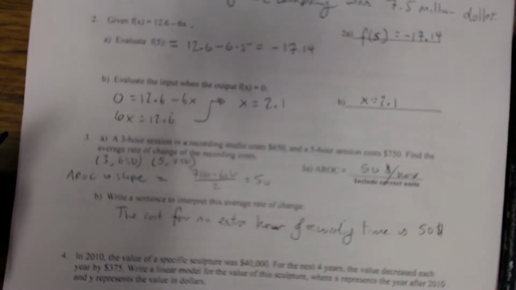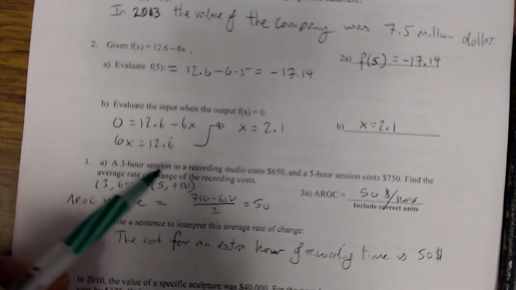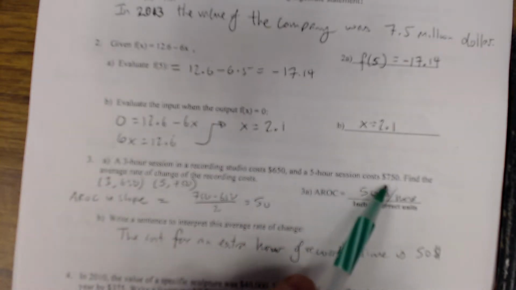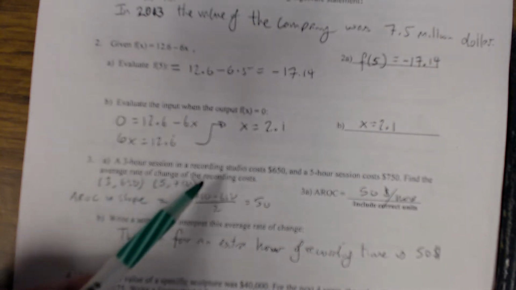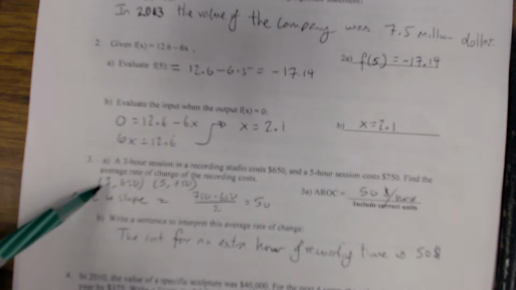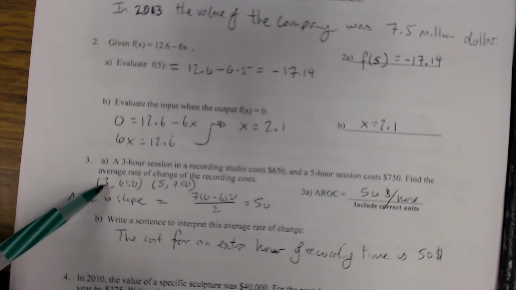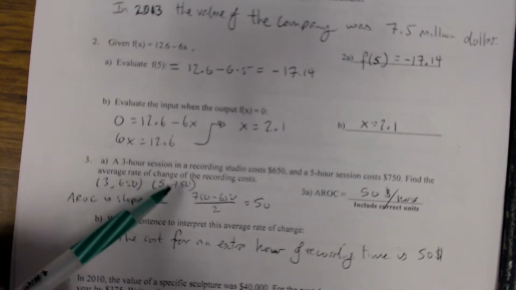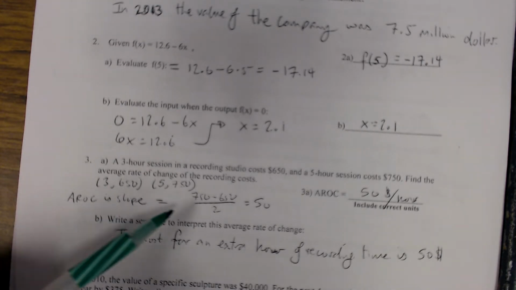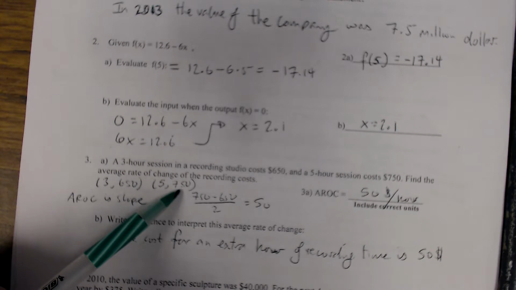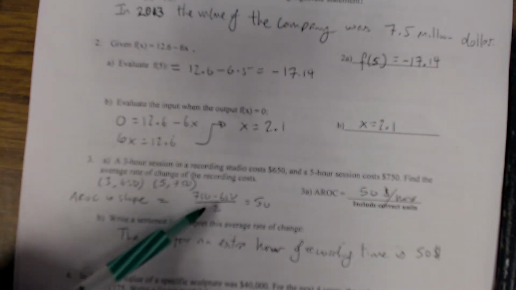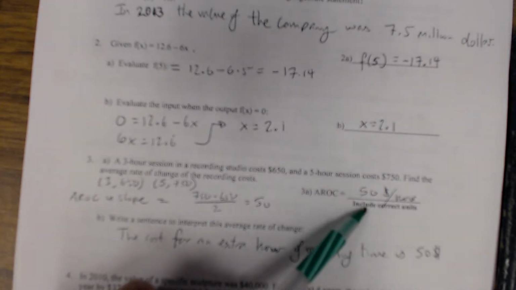Question 3. A 3-hour session in a recording studio costs $650 and a 5-hour session costs $750. Find the average rate of change. So average rate of change says find the slope. There are 2 points, (3, 650) and (5, 750). Average rate of change is the slope. So we do use the slope formula: 750 minus 650 over 5 minus 3. So we divide it and we get $50 an hour.